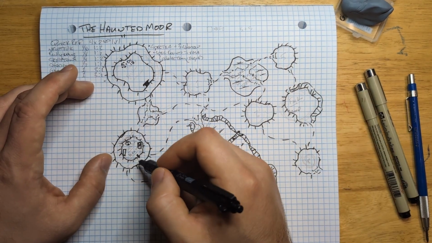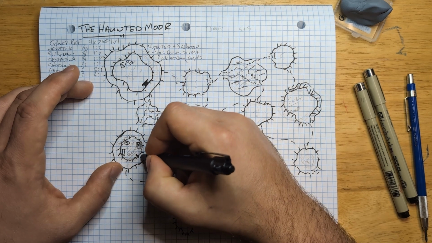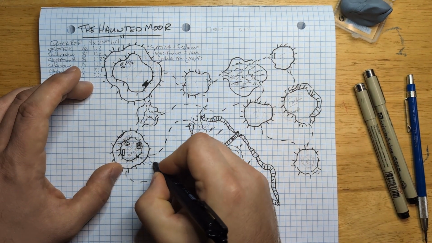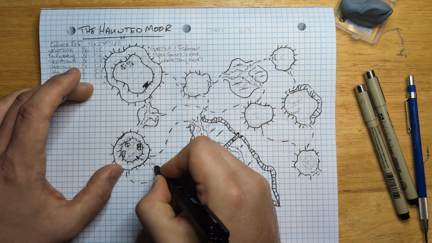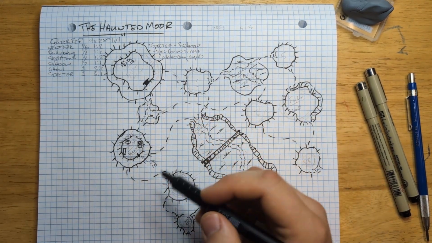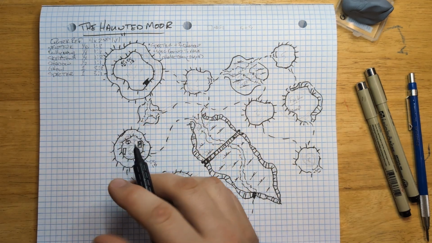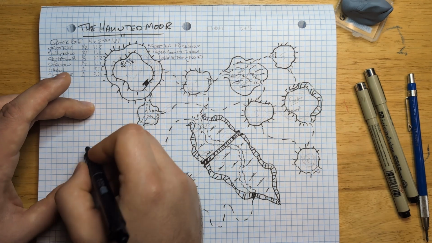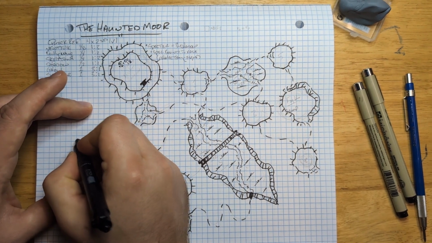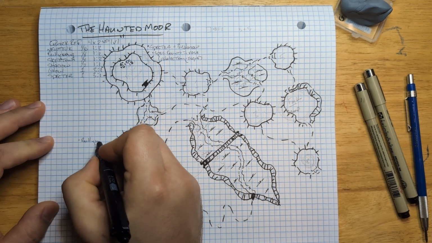Coming down here, Hermitage, we're going to say DC 15 to find that one. Secret entrance, and we've got the hermit space drawn out there, but we're going to say a bullywug hermit.